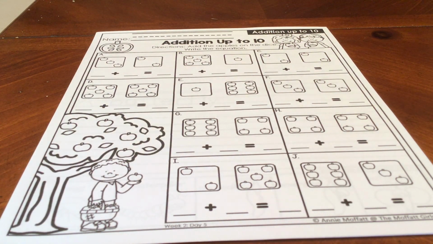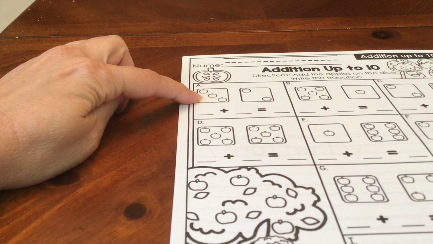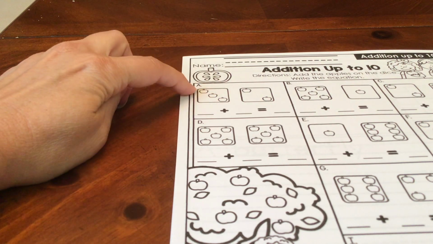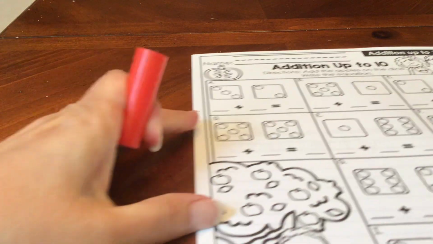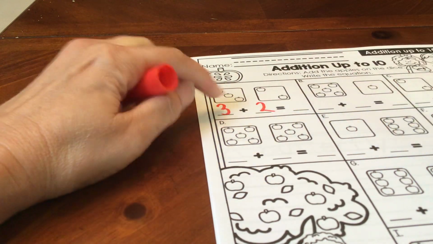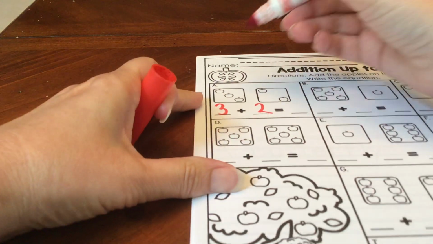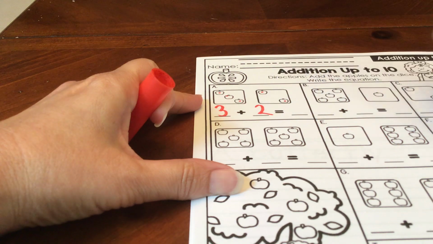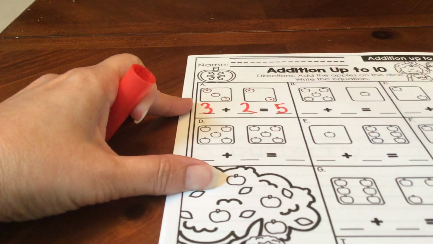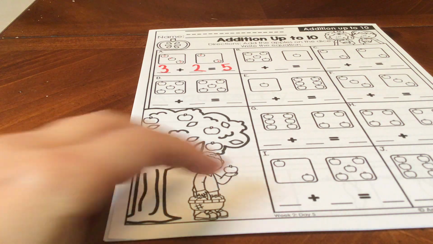We're going to be adding some apples, putting 2 groups of apples together. You're going to look at the apples in each box, count them, and write the number below the box. In this box, we have 1, 2, 3 apples. These look kind of like dice, don't they? In this box, we have 2 apples. 3 plus 2 equals what? You're going to go back and count them. 1, 2, 3, 4, 5. 3 and 2 makes 5. You do that for the rest of your page. Count them, and then add them together. Now write how many you have in all.